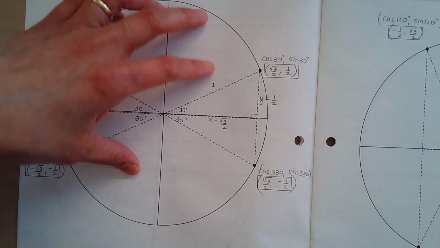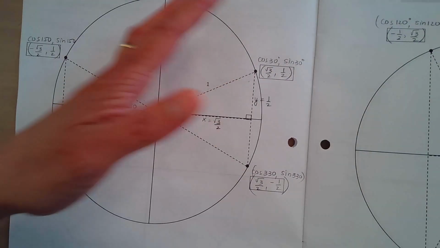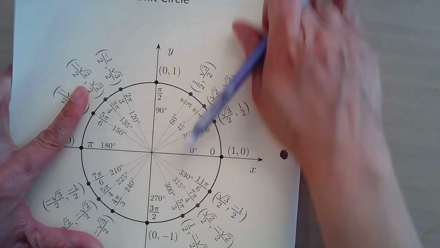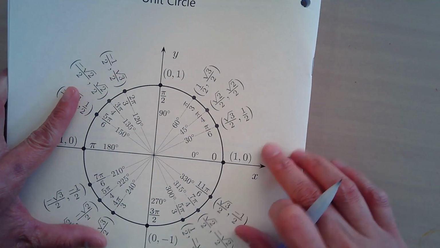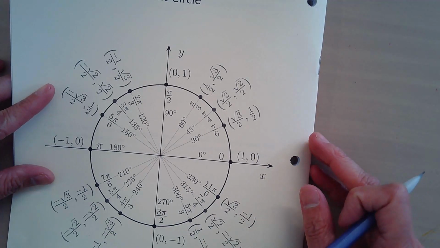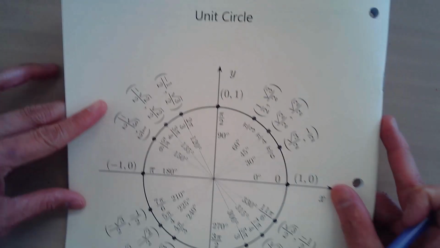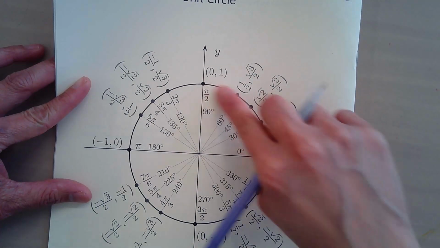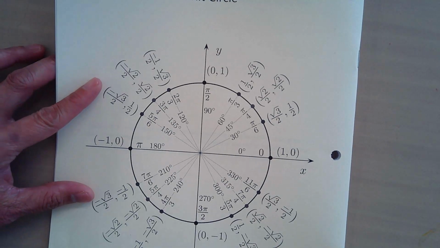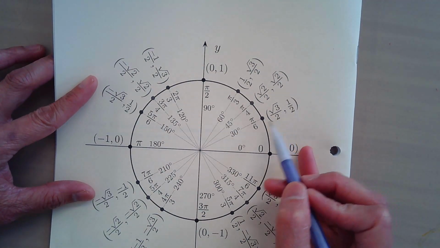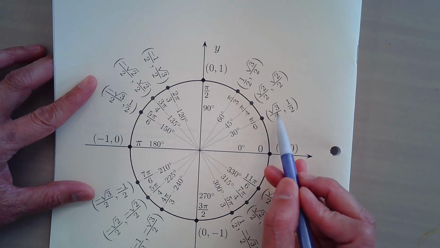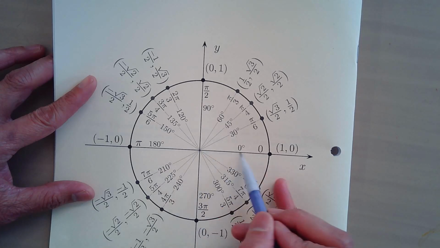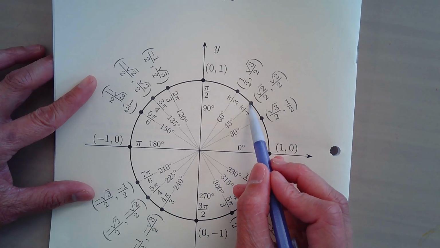We did all that, but it's actually at the back. The very back of your booklet, like the last page. Disregard the other parts yet. We haven't talked about the radian mode yet. We're still focusing on degrees. So 30 degrees is root 3 over 2 and then a half. 45 degrees is root 2 over 2, root 2 over 2.